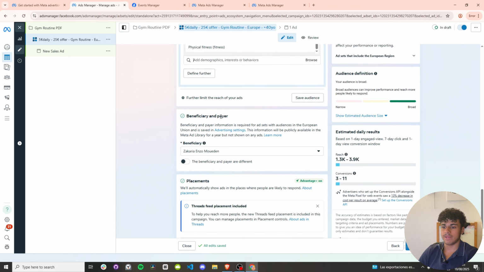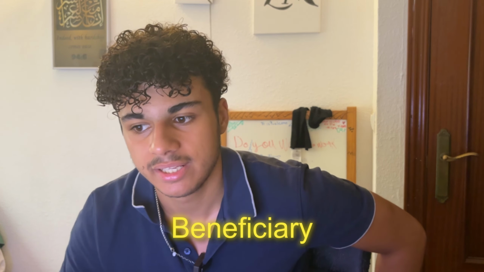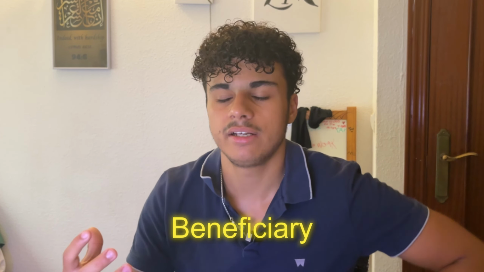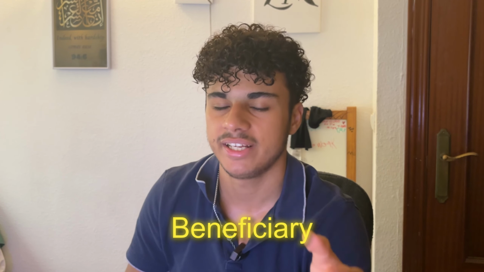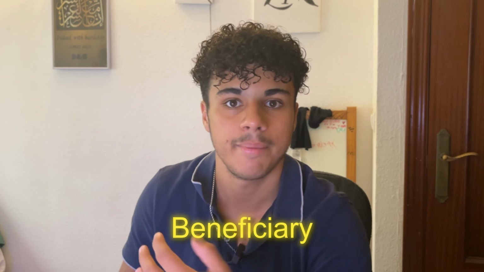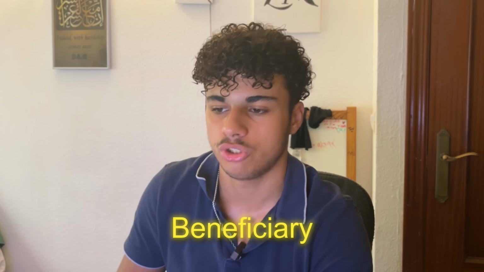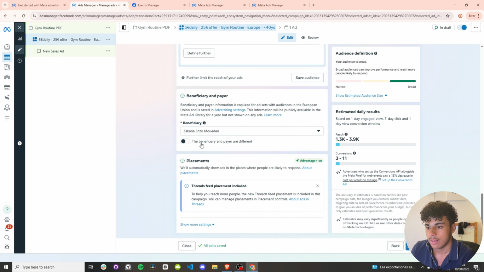Once we finish this, beneficiary and payer. The beneficiary is the company that is getting the results of the ads. So it can be different, because if you hire an agency like my agency, then the payer and the beneficiary could be different. I pay the ads and you receive the results. So it could be different. In this case, if you're doing all this on your own, just put your business name. Okay. You can see the beneficiary and payer are different if it is different.